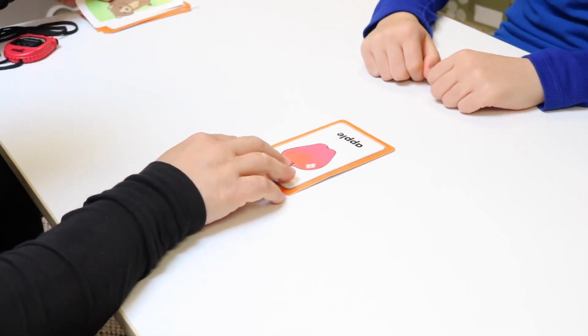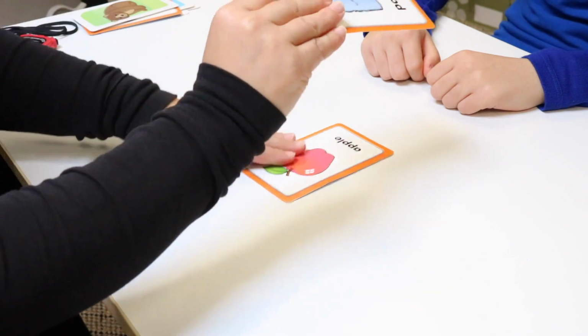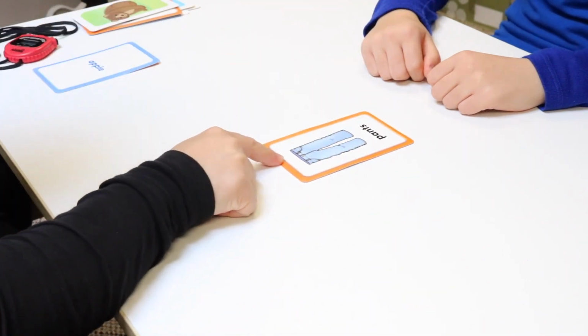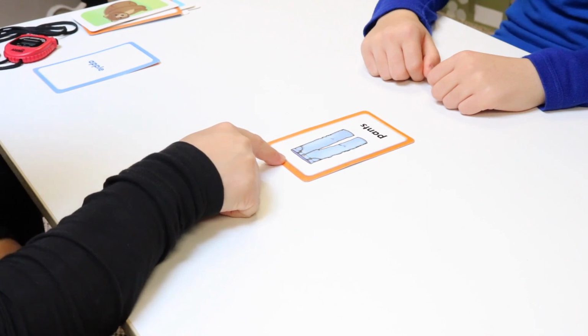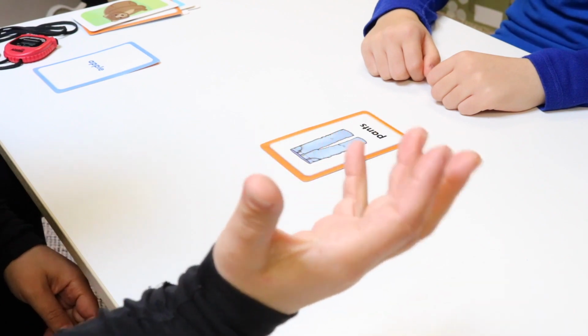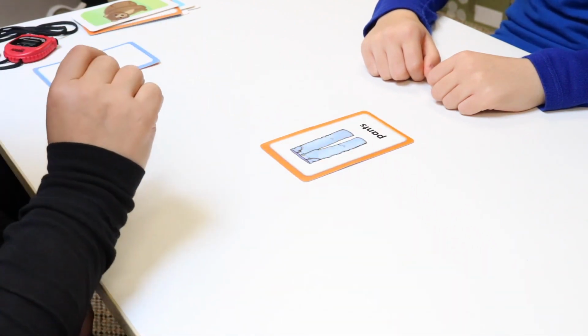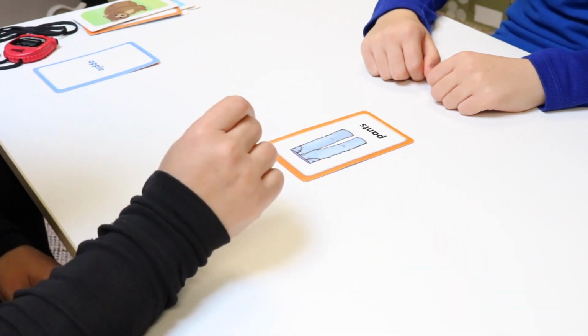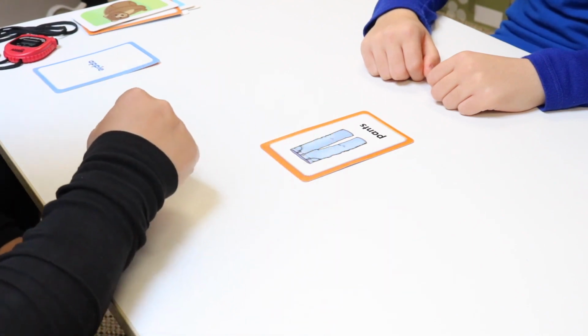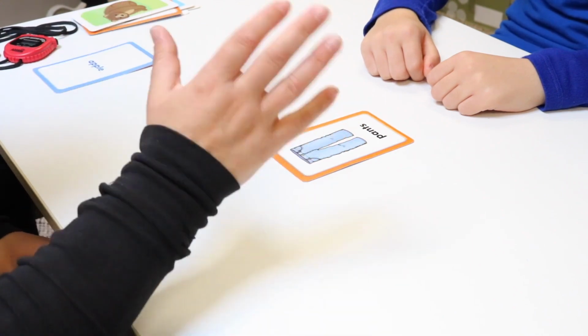Because then what I can do is I can do the same thing here and change the picture and say, what is it? Pants. What color is it? Blue. Where do you find it? In the closet. Very good. And what do you do with it? I wear it. Good. So again, I ask the exact same questions, and here I'm testing to see if they can discriminate between the WH questions or the questions that I'm asking, and in this situation, yes, they are.